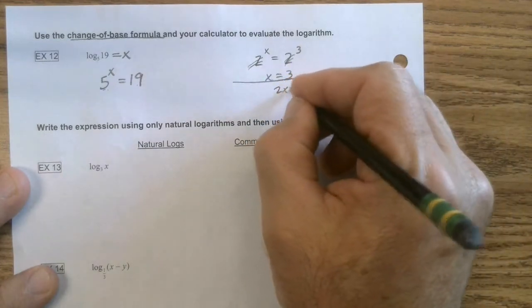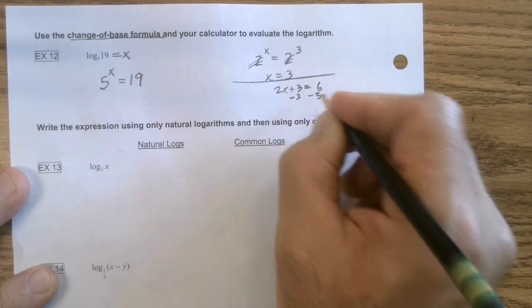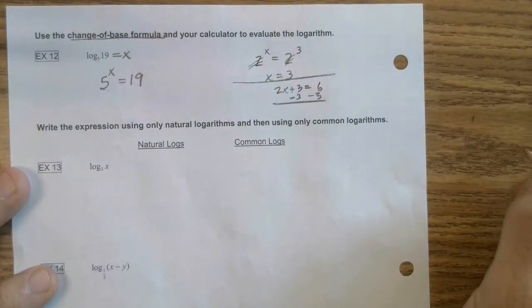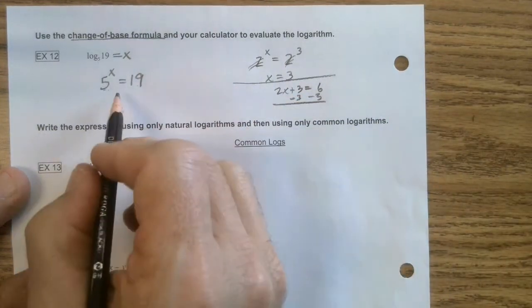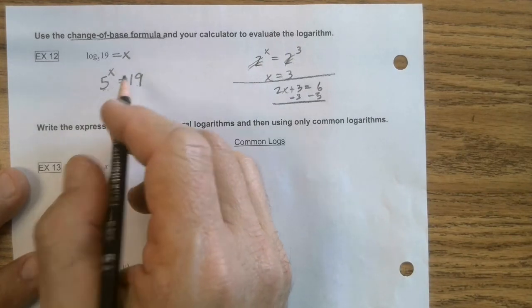Now, what if I had 2x plus 3 equals 6? If I subtract 3 from both sides, isn't that mathematically okay? Yes. Now, everyone repeat after me. This is a chili problem. What are you going to do?